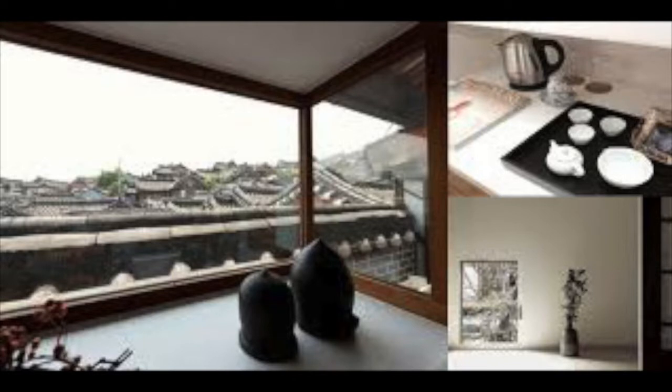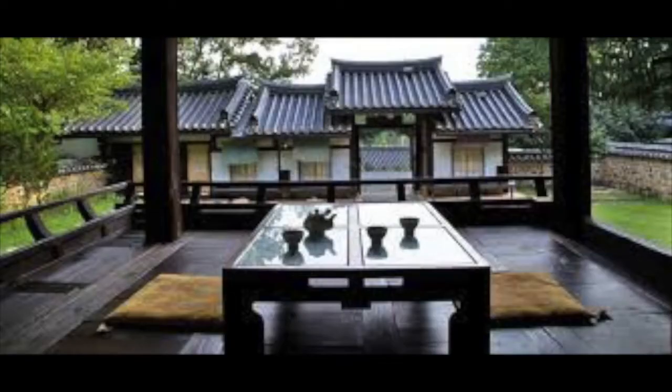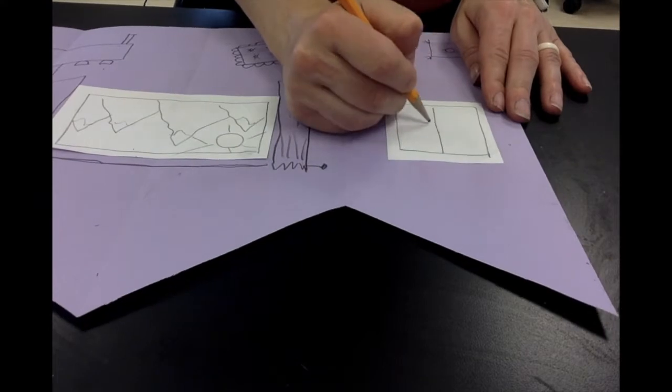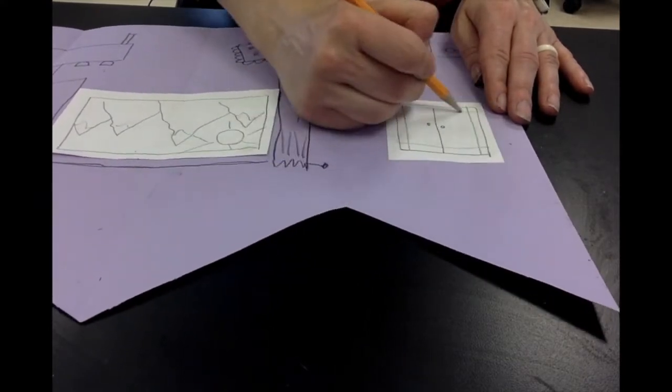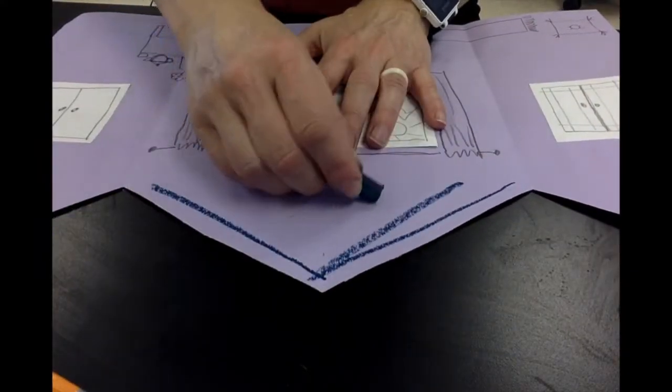Let's take a moment and look on the inside of one of these Hanok buildings. Aren't they beautiful? Don't you see some more of those geometric shapes? Oval for the table, circle for the window, rectangles for the table, and you might even see some rectangle areas for people to sit down, some pillows. So again, beginning in pencil, I'll be giving you some squares that you can use for windows outside of your Hanok building.